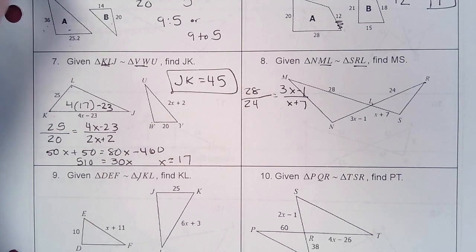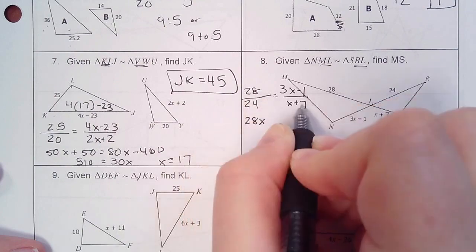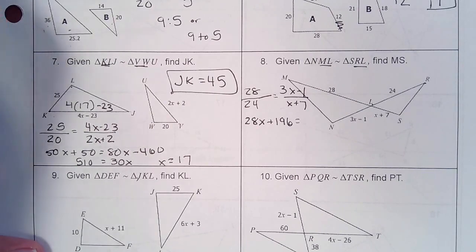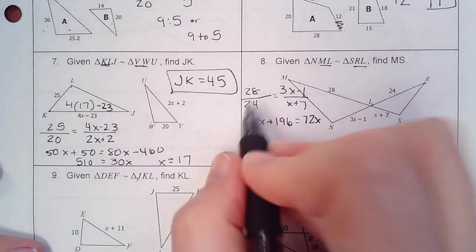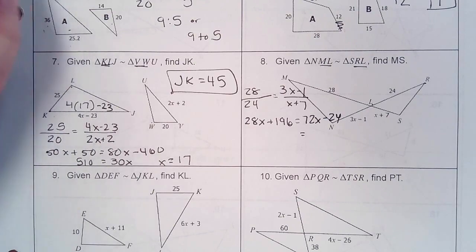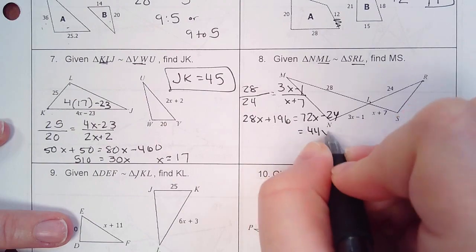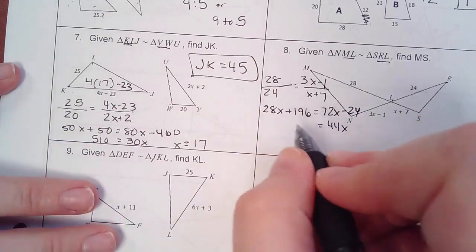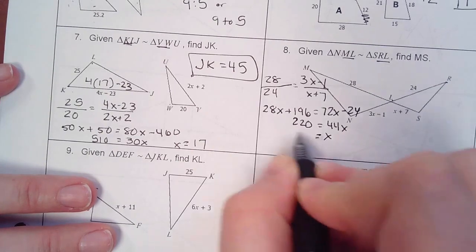Cross multiply. So 28 times x is 28x. 28 times 7 is 196. On the other side, 24 times 3x is 72x. And 24 times negative 1 is negative 24. Let's combine our like terms. So subtract 28x and I get 44x. 196 plus 24 should be 220. Divided by 44, so x should be 5.